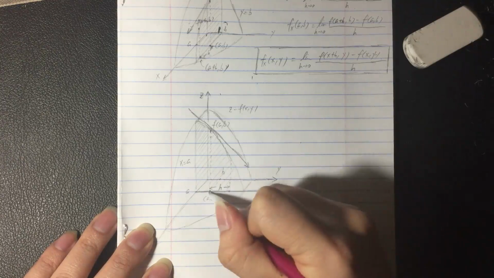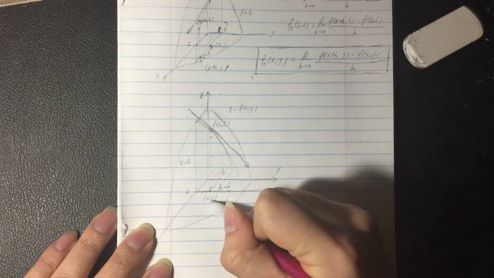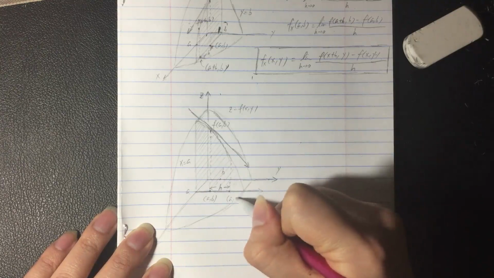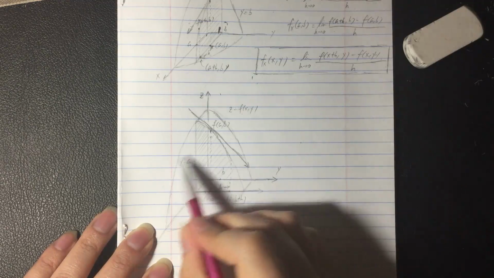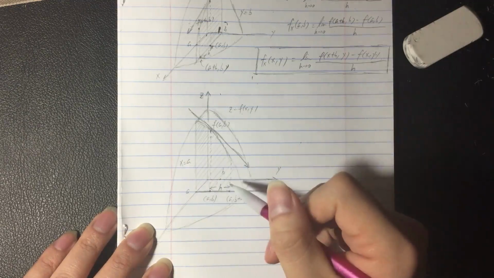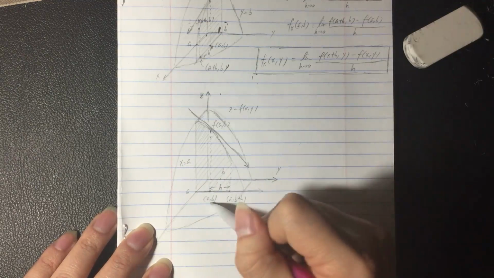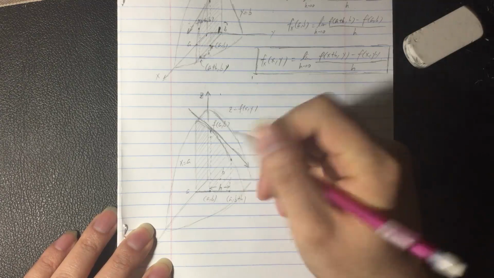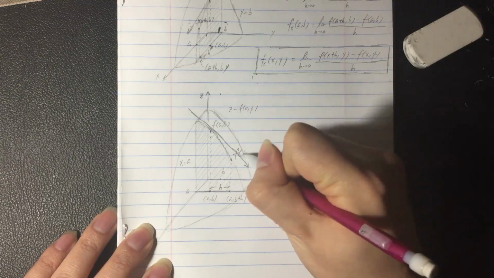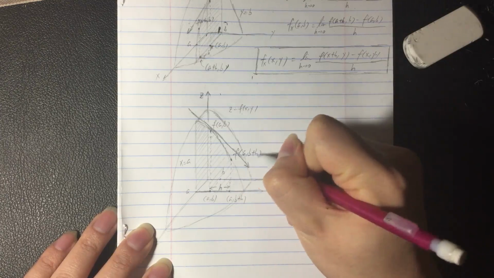So if the distance between 2 points is h, that means the b coordinate must be changed by h. Since in positive y direction, x is fixed to be a, the y coordinate must be changed by h. So this point will be f of a comma b plus h.